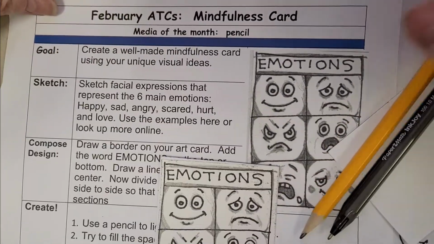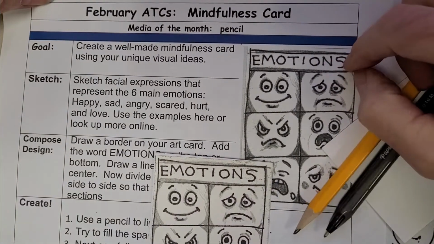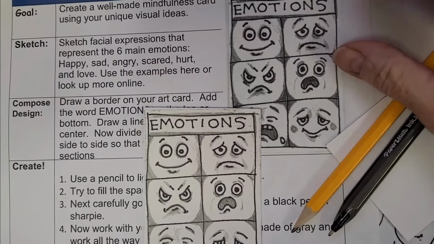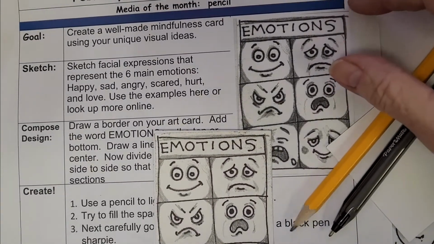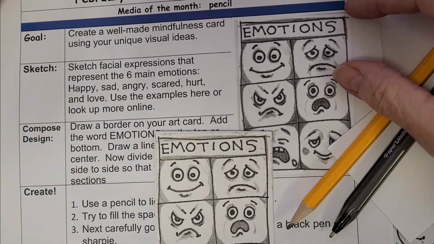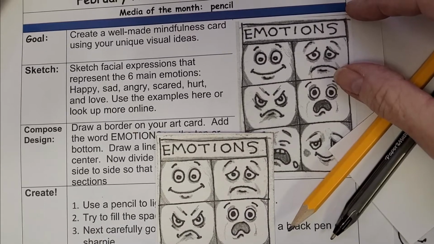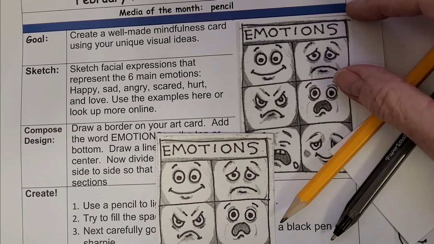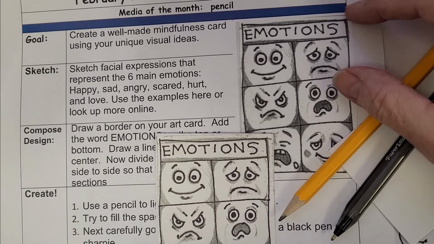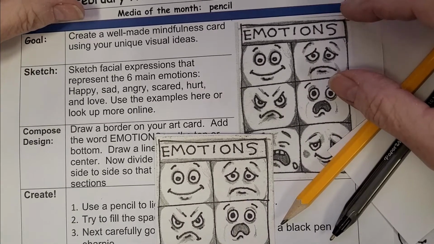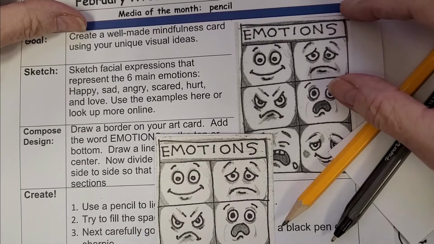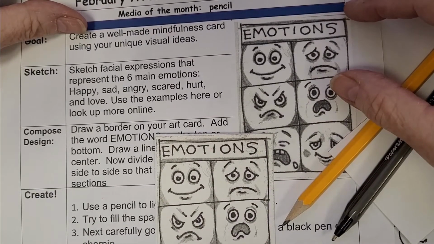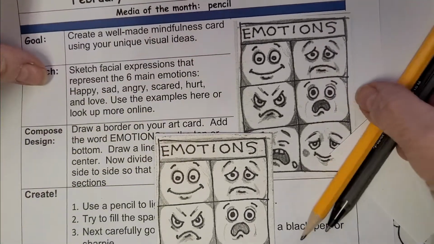Today we're going to be talking about emotions and how to draw them. The cool thing about this is when you learn to identify your emotions, it helps you know what to do next. So you may be feeling angry, maybe you feel a tightness in your stomach and you don't know why. Sometimes that's anxiety or fear. So learning to identify your emotions is very helpful, and then we can take time to think about the reaction that we want to have.